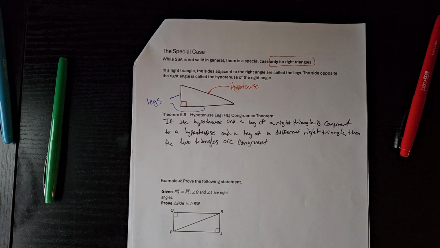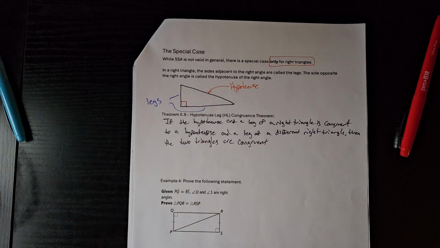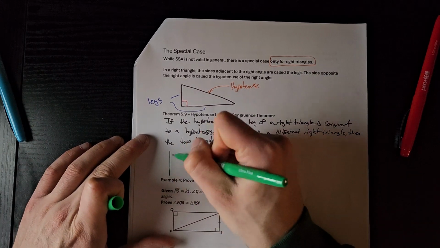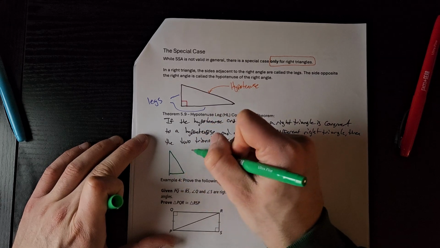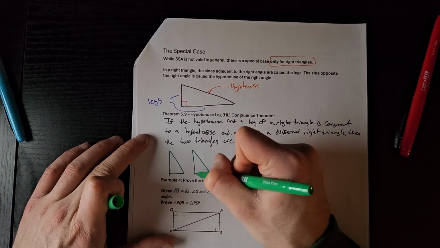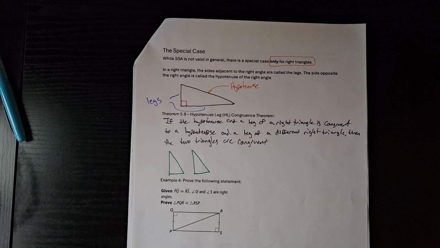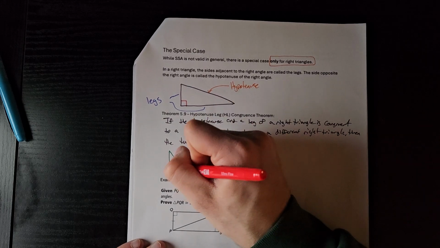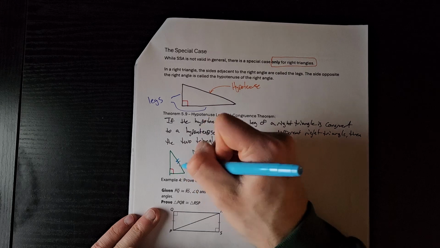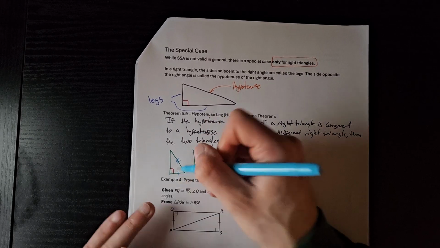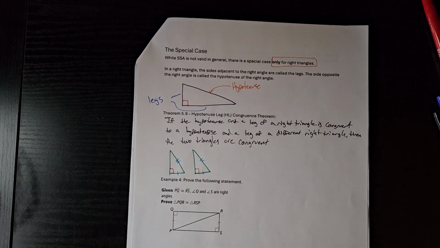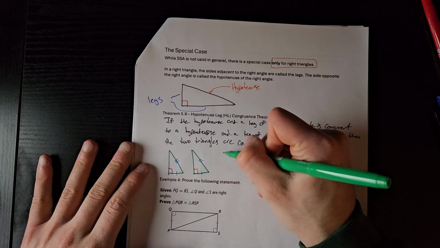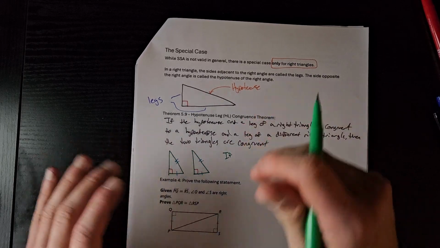Drawing out a picture, as always. I'll use green for my outline. Drawing out my right angles, and I'll make my segments, let's say right here and here. Oh, I didn't even label it.